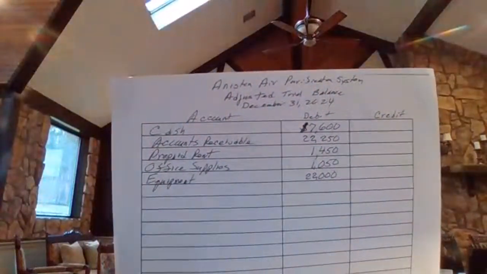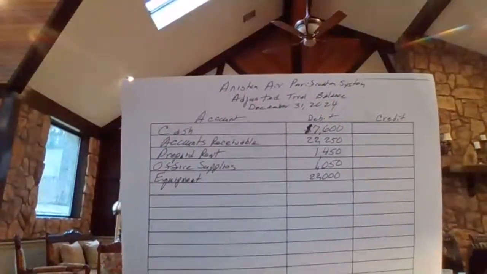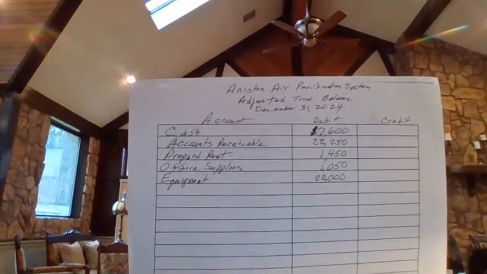All assets so far, so they should have a normal balance of a debit, and they have. Office supplies, $1,050. Equipment, $22,000. Maybe a spot check right there. All five asset accounts, debit balance.